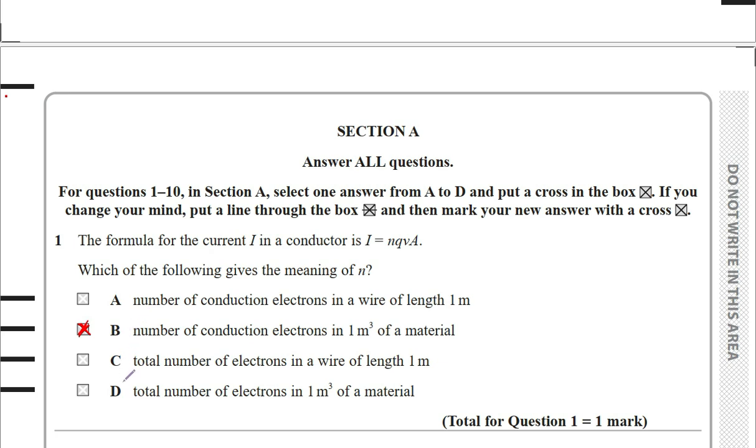You might be wondering what's wrong with D. D says total number of electrons in 1 meter cube. So guys, when you are dealing with a material, there are some atom-bound electrons, right? Electrons orbiting the atoms, the nucleus. These are not conduction electrons. Conduction electrons are the ones that carry the charge. So when you're dealing with charge carrier density, it's only the free delocalized electrons you're dealing with, not the atom-bound electrons. That's why D cannot be the answer.